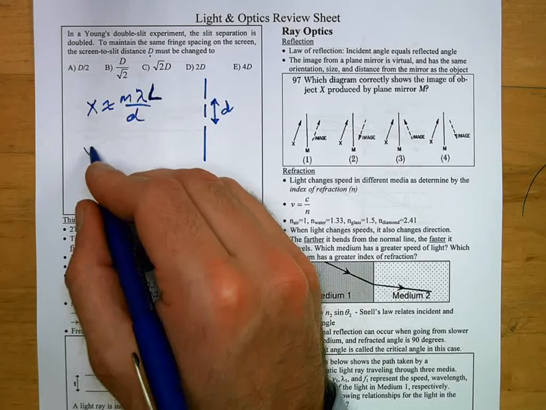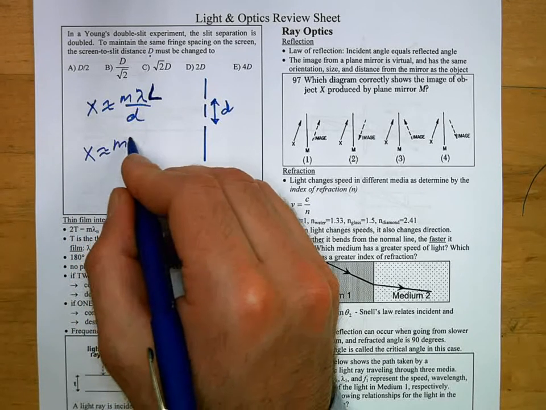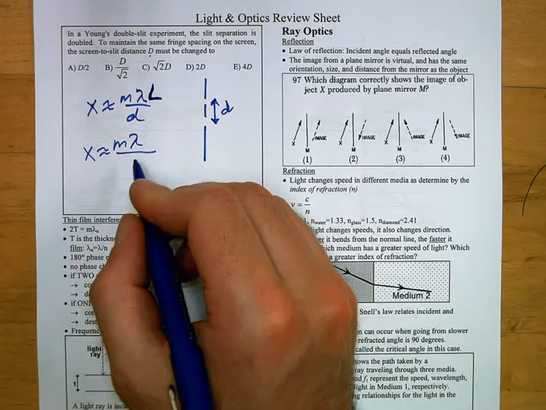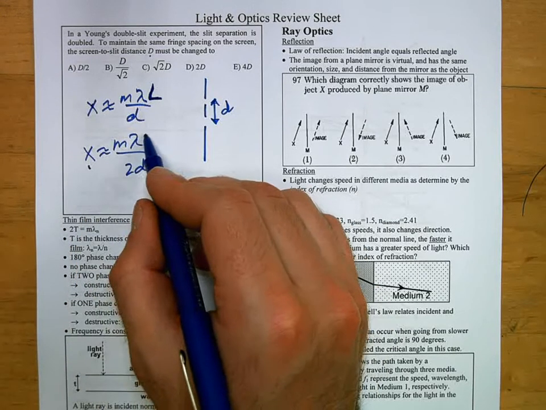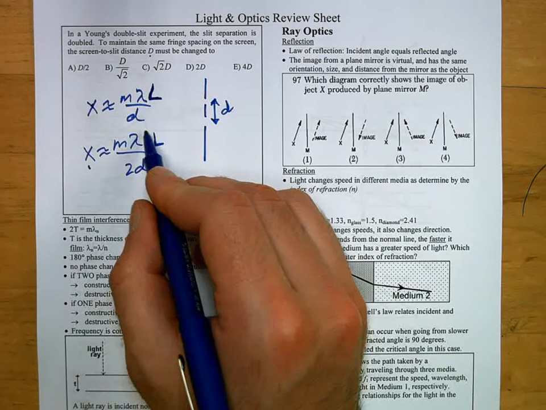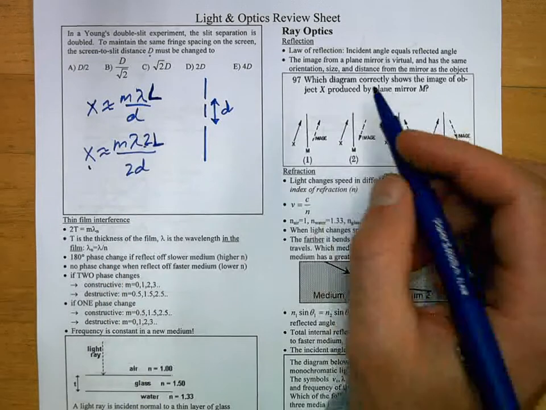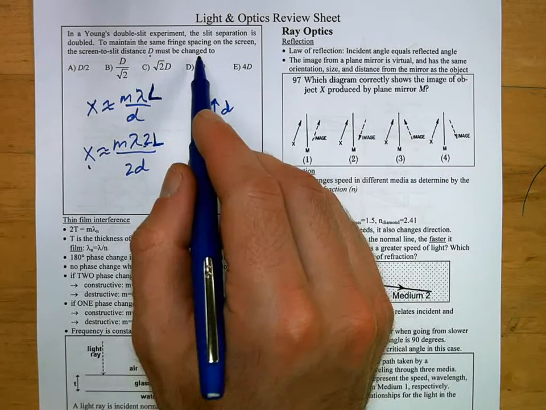So x equals m lambda L over d. If d is doubled to 2d, for this to be the same, I also have to double the distance to the screen. And so the answer here is going to be 2L.